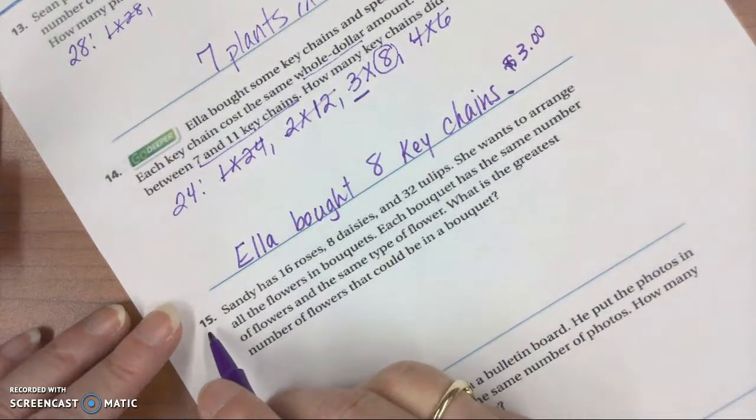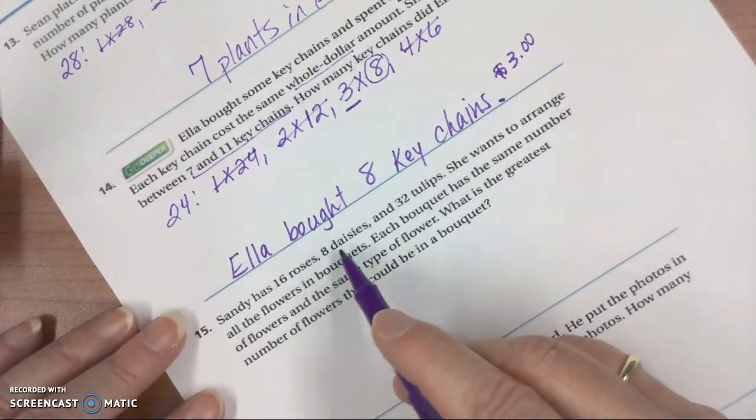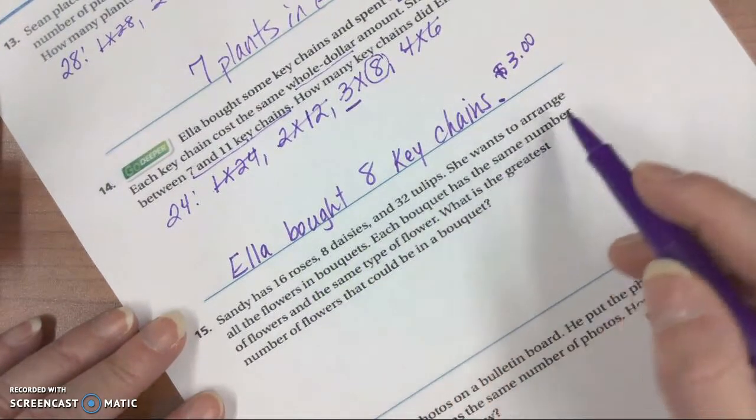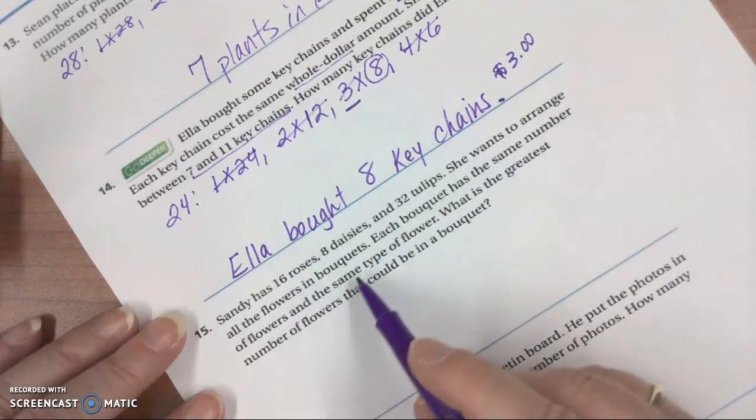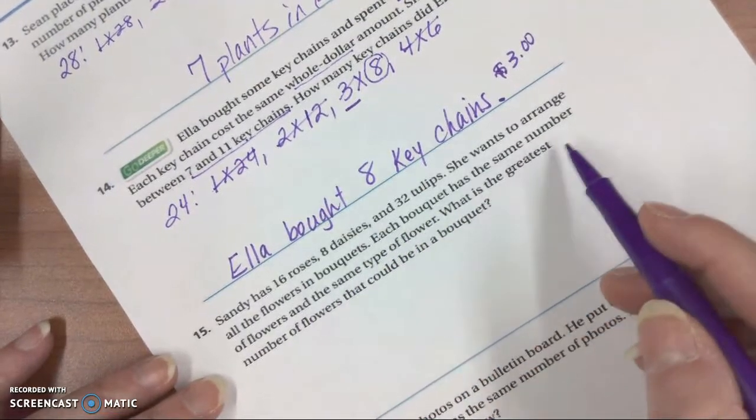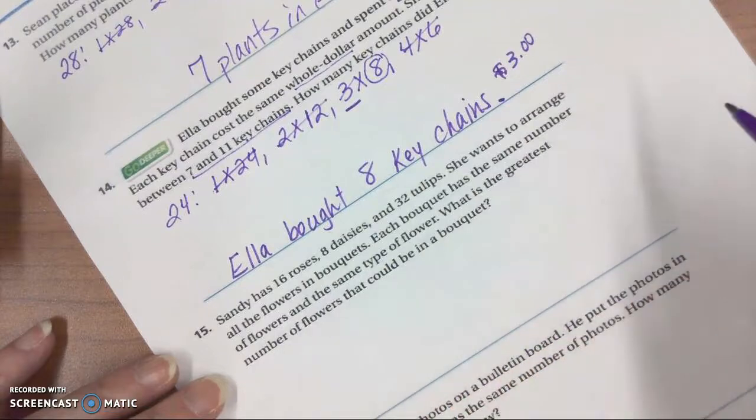All right, on problem number 15, Sandy has 16 roses, 8 daisies, and 32 tulips. She wants to arrange all the flowers in bouquets. Each bouquet has the same number of flowers and the same type of flower. What is the greatest number of flowers that could be in the bouquet?